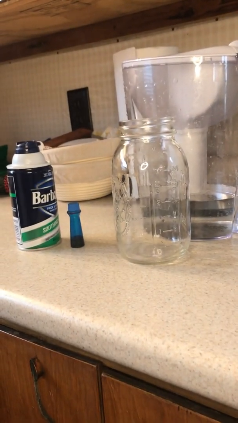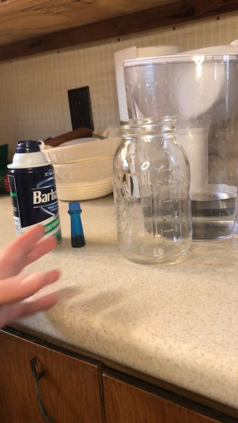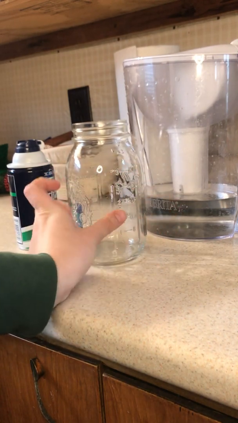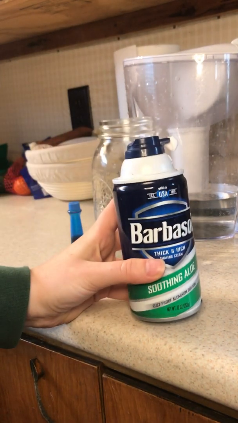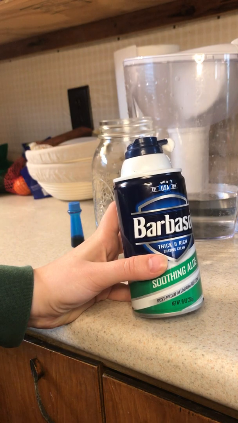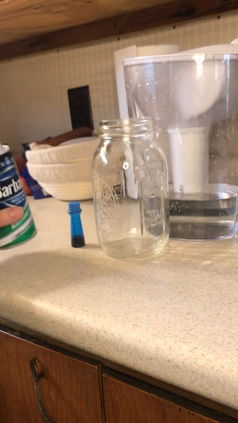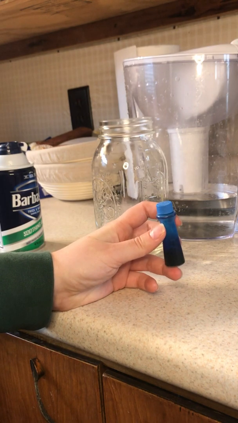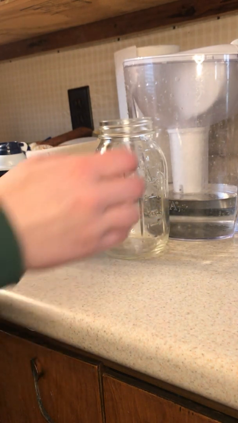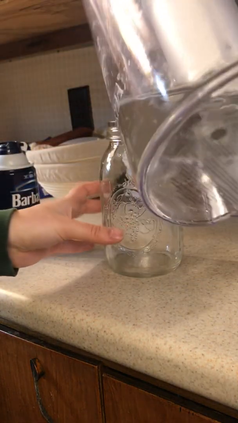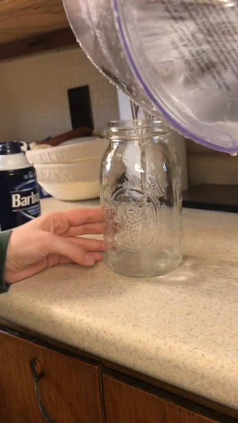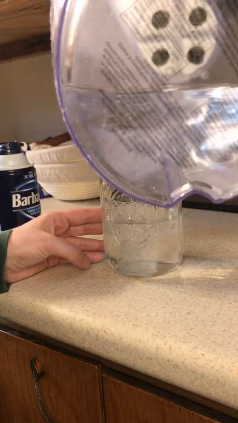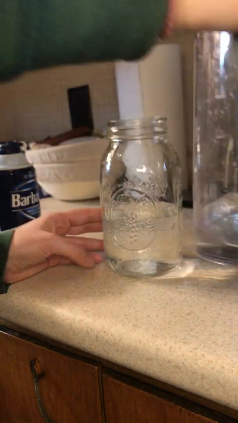So here are the things that I have for this experiment that you will need if you'd like to try it. I have my jar, I have my water, I have some shaving cream, which is going to act as our cloud that was formed through condensation, and I have some food coloring that's going to act as our precipitation. So first, pour some water into your jar, and this is going to act as the atmosphere. I'm going to fill it up about halfway.